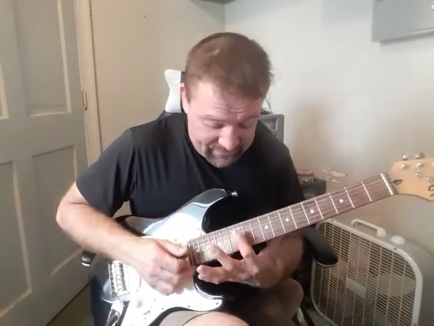Same thing for the A sharp, F sharp, G sharp, and A sharp, or however you name it, B flat, G flat, A flat, B flat. A is at the 12th fret. Move it up a fret for A sharp.